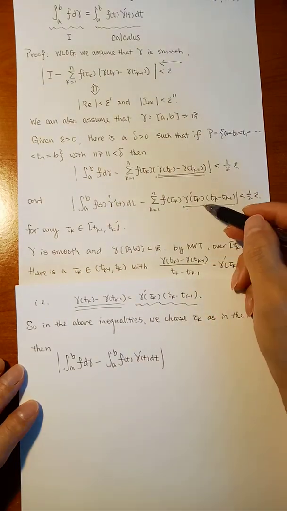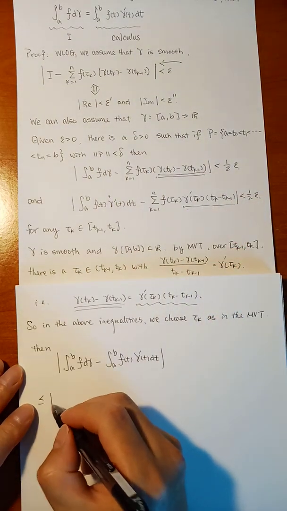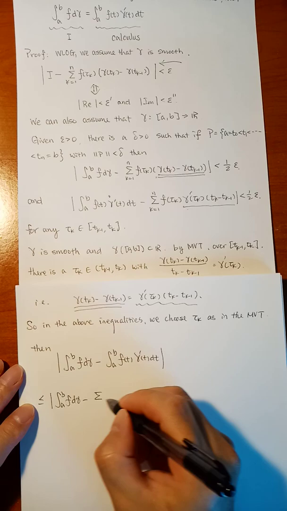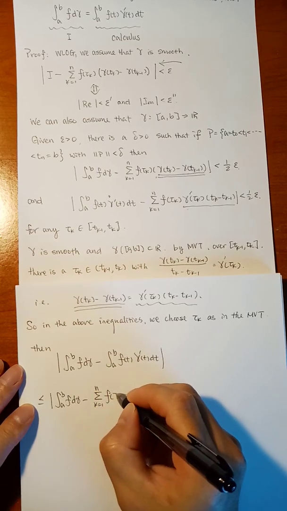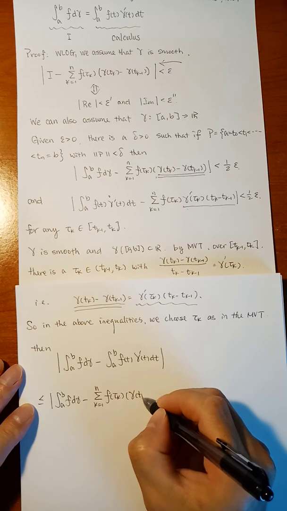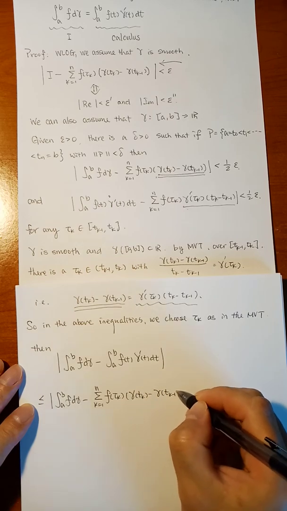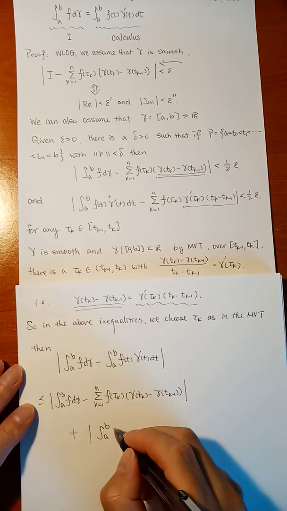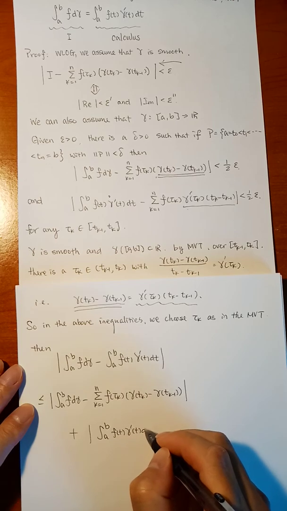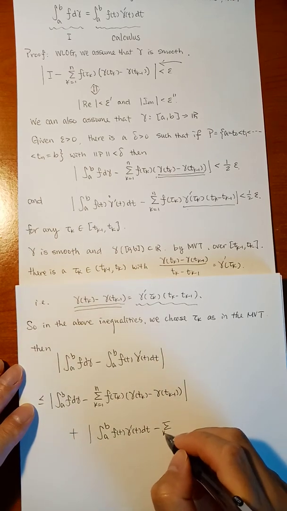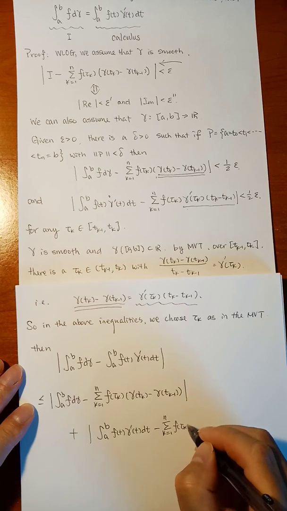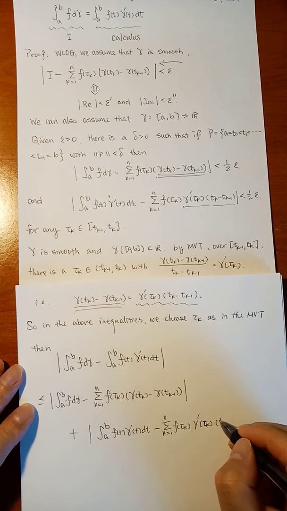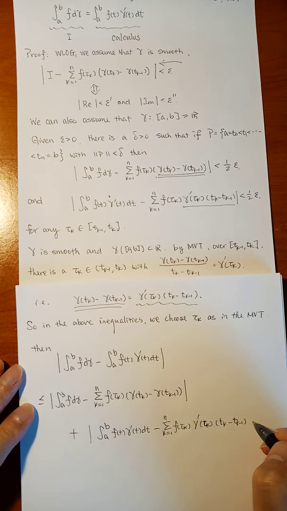So it's less than or equal to the integral of f dgamma minus the sum over k from 1 to n of f(tau_k)(gamma(t_k) minus gamma(t_{k-1})), and plus the integral from a to b of f(t) gamma prime(t) dt minus the sum over k from 1 to n of f(tau_k) gamma prime(tau_k)(t_k minus t_{k-1}), right?